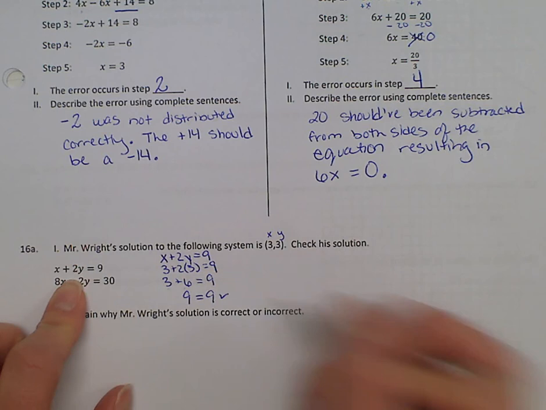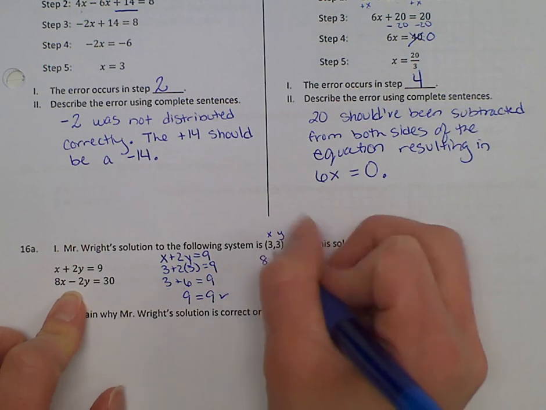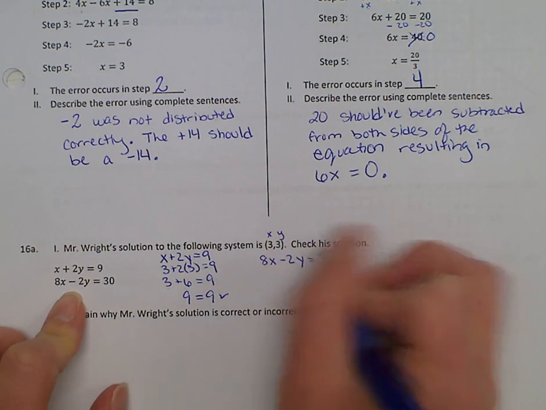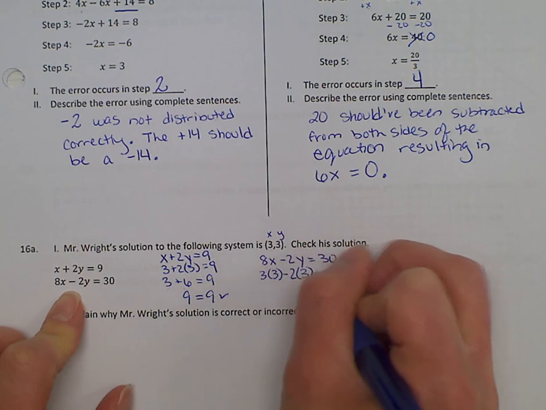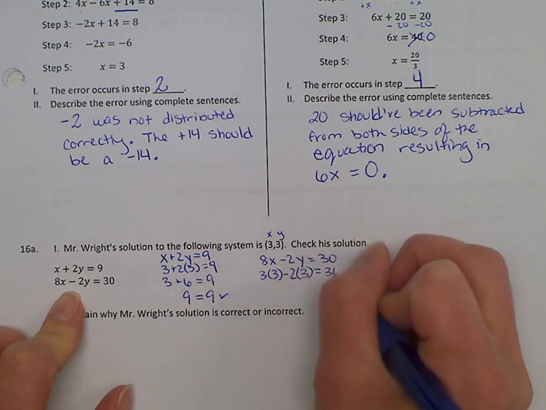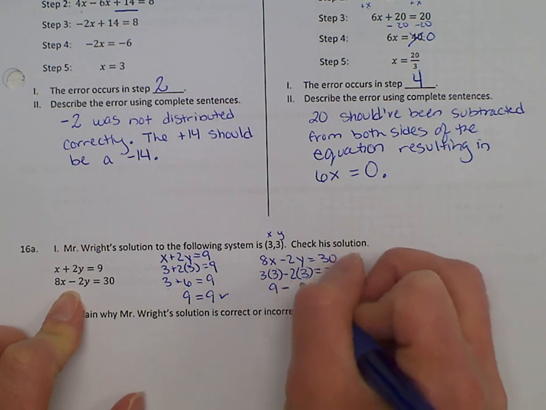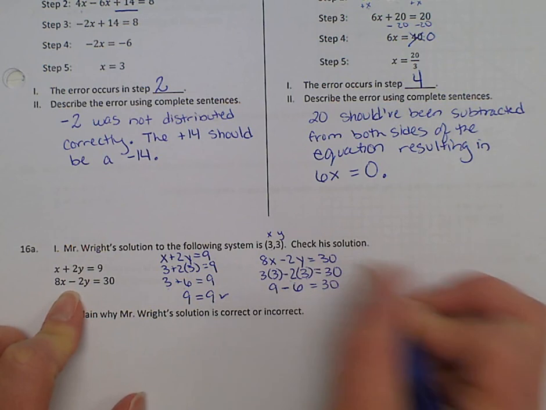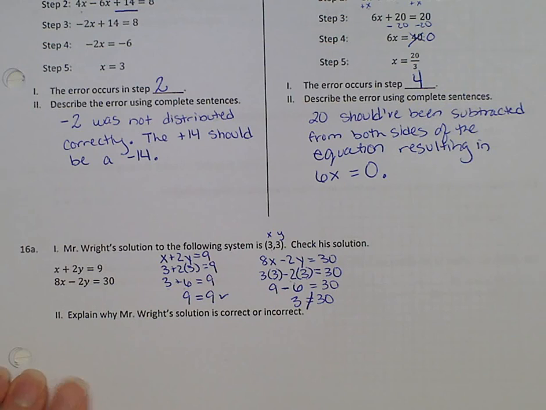So (3, 3) works or checks out in the first equation. But in order to check, you have to check both equations. So now I'm going to substitute 3 for x in the second equation and 3 for y. 3 times 3 is 9. Negative 2 times a positive 3 is a negative 6. 9 minus 6 is 3. 3 does not equal 30. So this is our check.